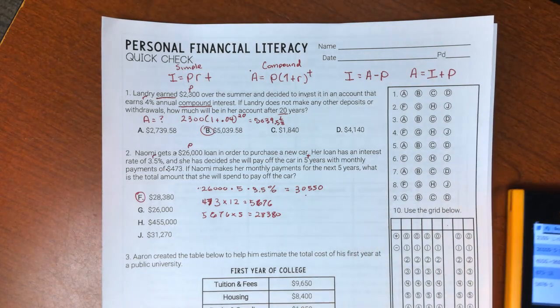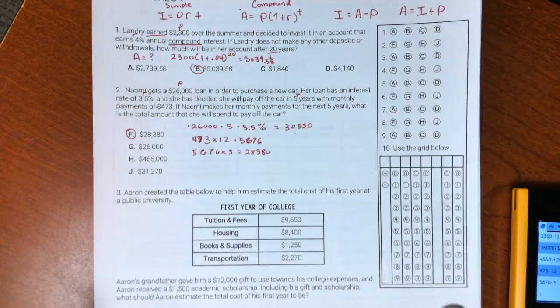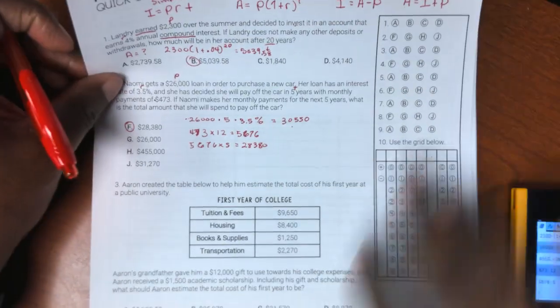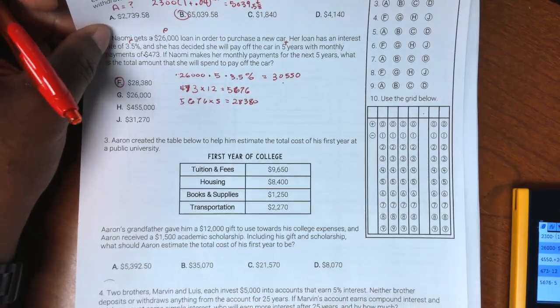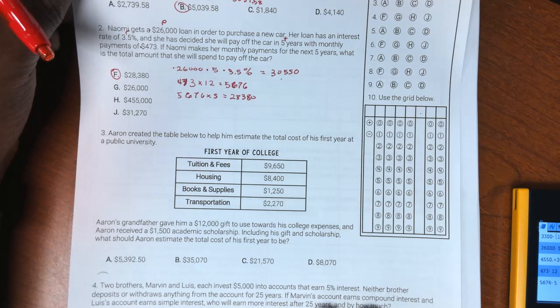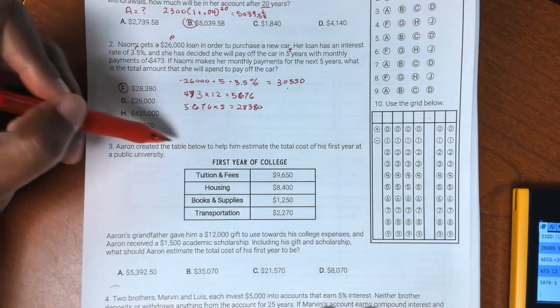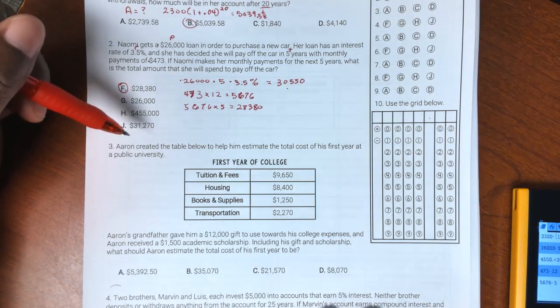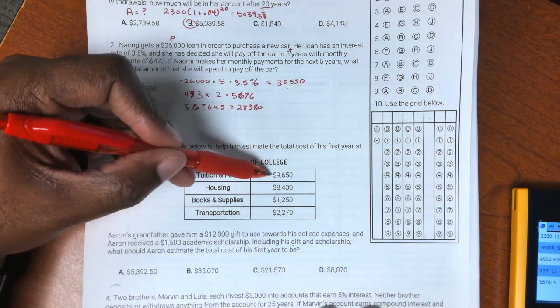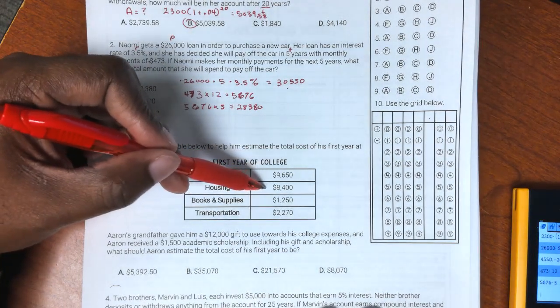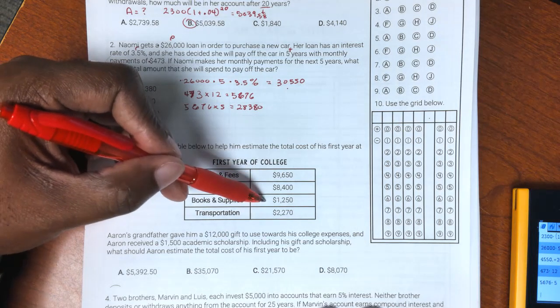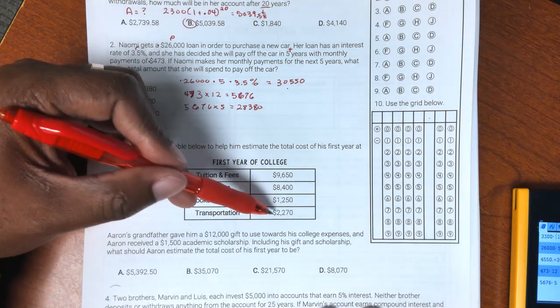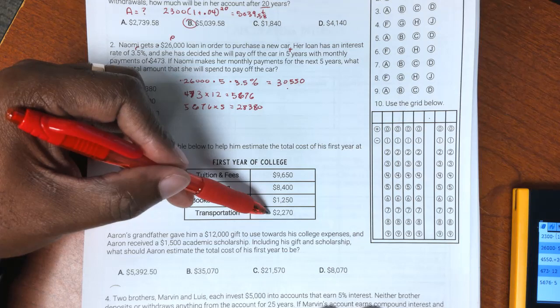And some of this is just kind of reasoning and working through logically. So if you hadn't seen this in your unit, it's okay. We're just trying to make sense of it. Okay. So Aaron created the table below to help him estimate the total cost of his first year in a public university. So tuition and fees, 9,650, housing, 8,400, books and supplies, 1,250, transportation, 2,270.